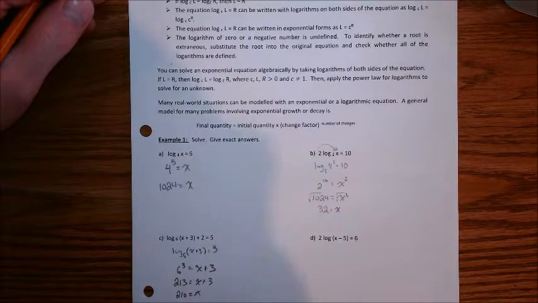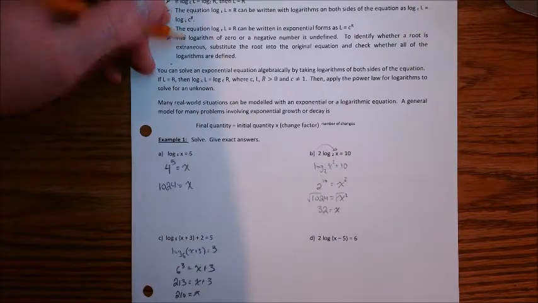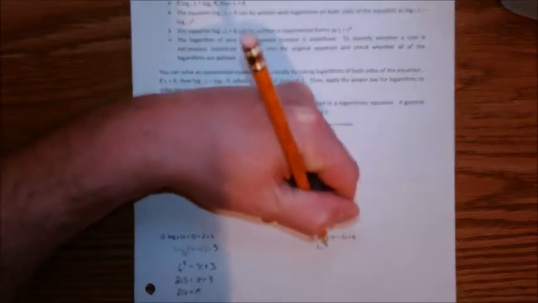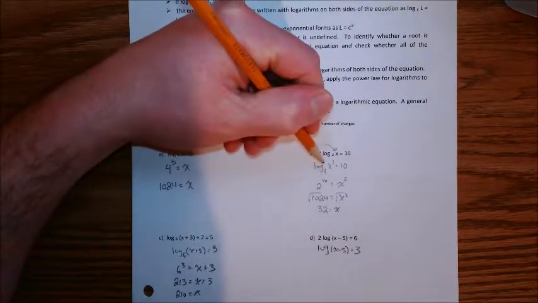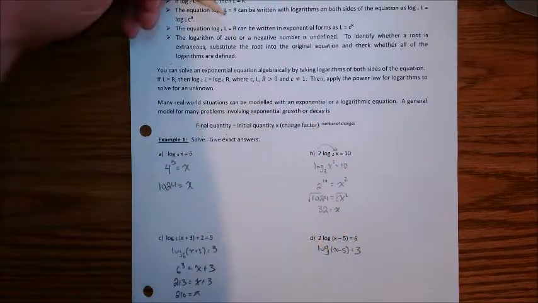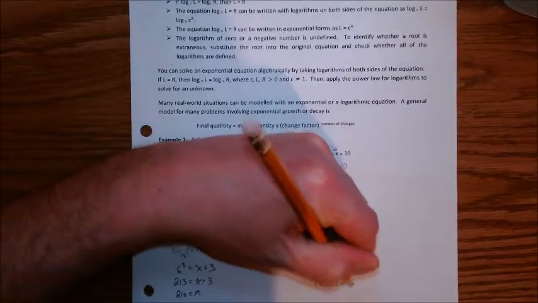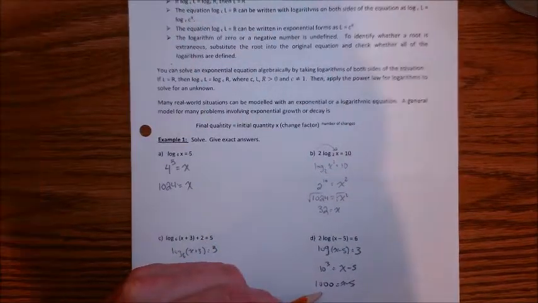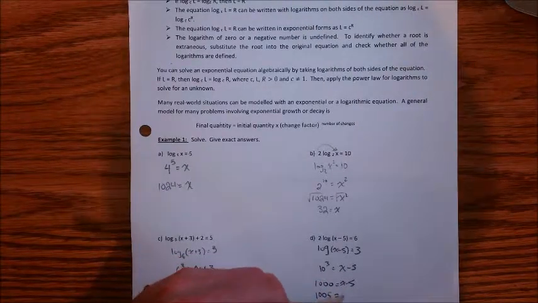Okay, very similar here. We've got this 2 out in front. Well, let's try dividing both sides by 2 to get rid of it. So I get log of x minus 5 is equal to 6 divided by 2, which is 3. I know that this is a base 10. There's no base written there, so it must be a 10. So 10 to the 3 is equal to x minus 5. 10 to the 3 is 1,000 equals x minus 5. And so finally, add 5 to both sides. So I get 1,005 is equal to x. Okay, so some pretty simple examples on the front there.